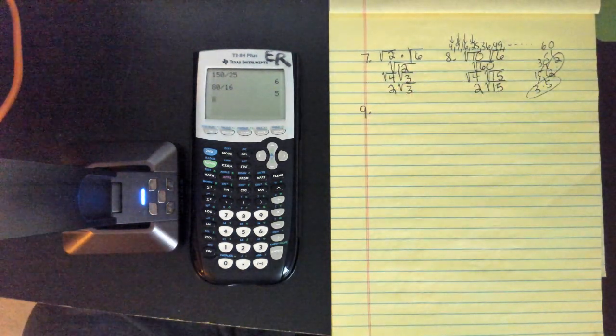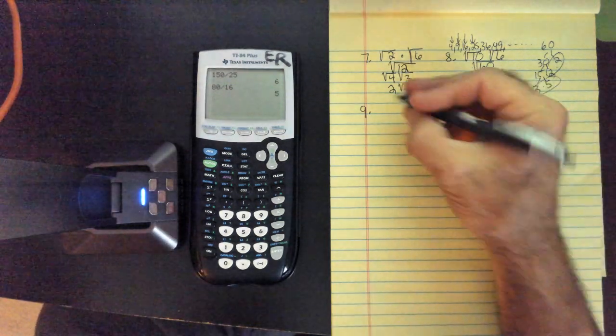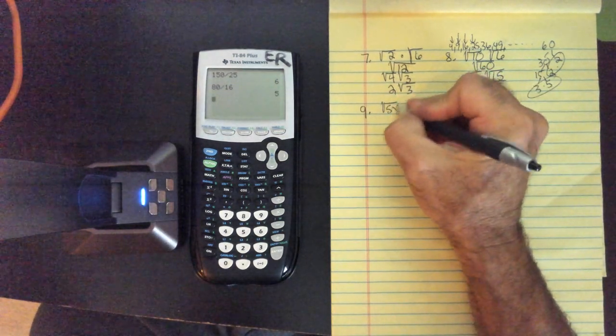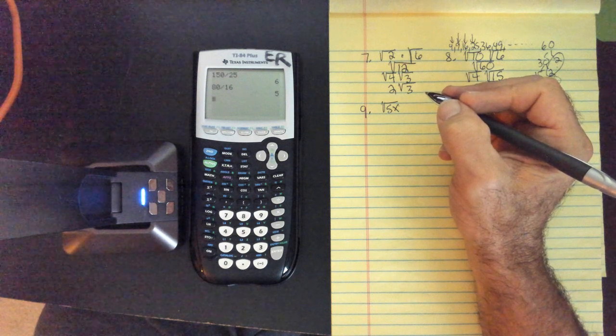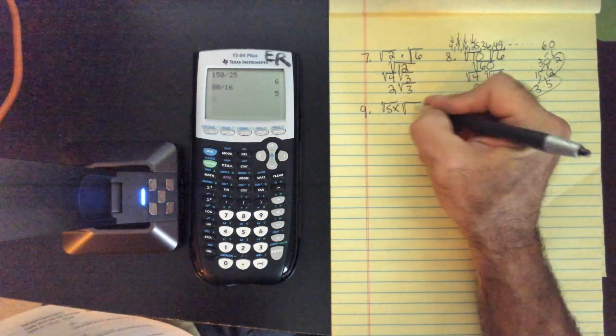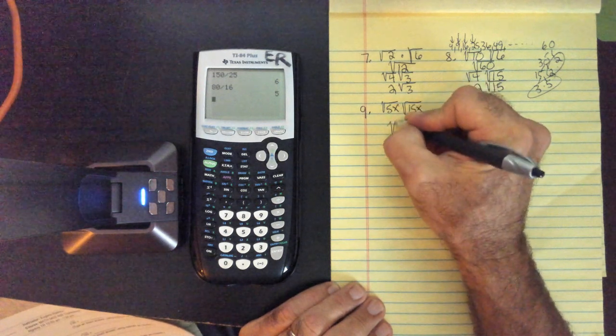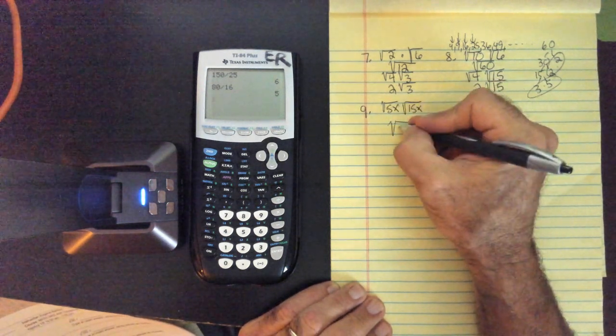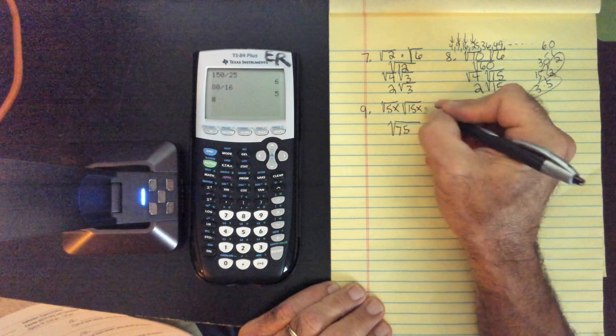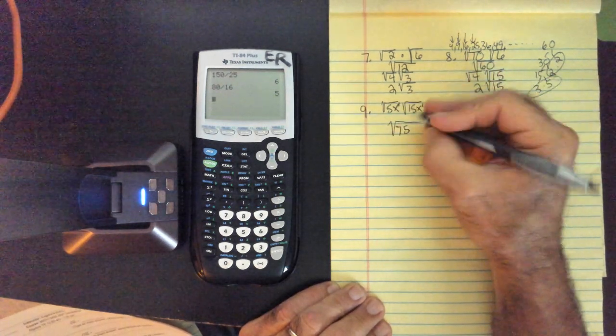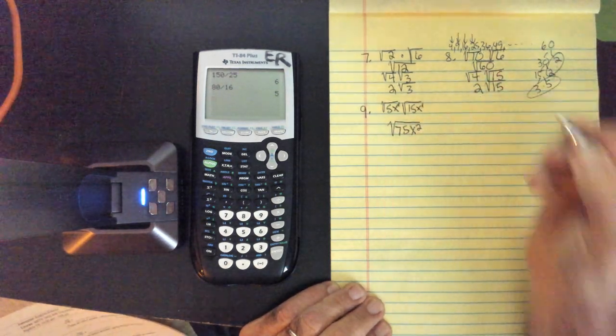Alright, number 9. Square root of 5x times square root of 15x. So we're going to multiply everything and keep it under the radical. So 5 times 15 is 75. x times x is x squared.